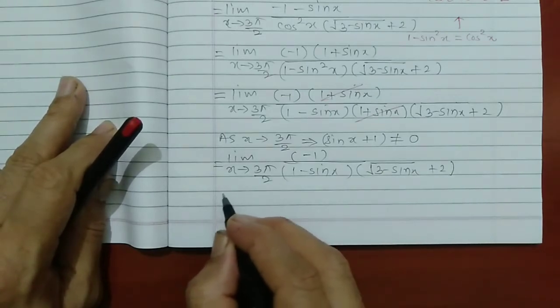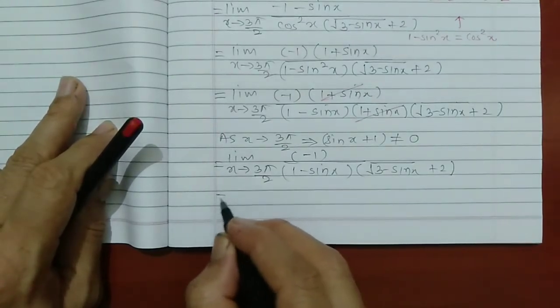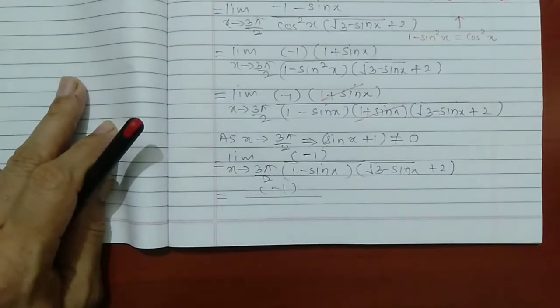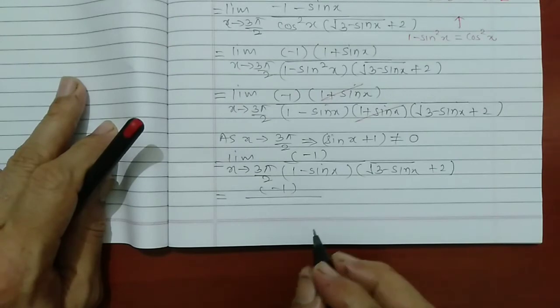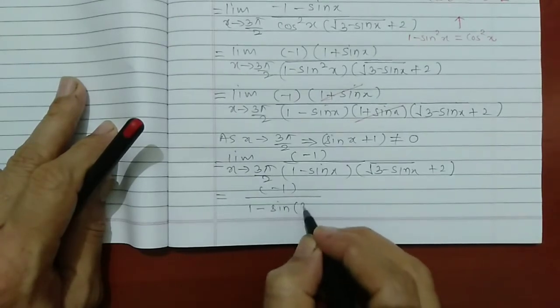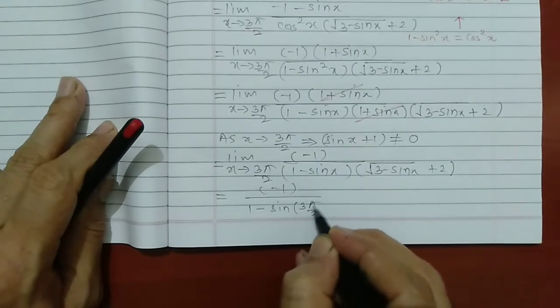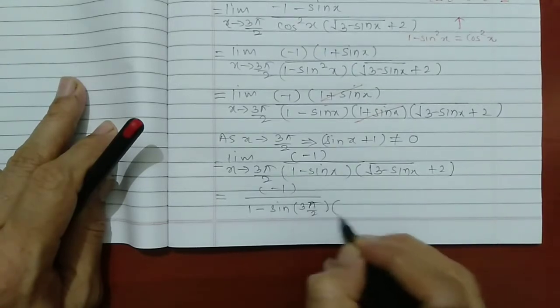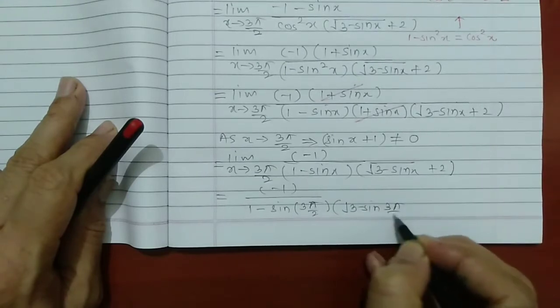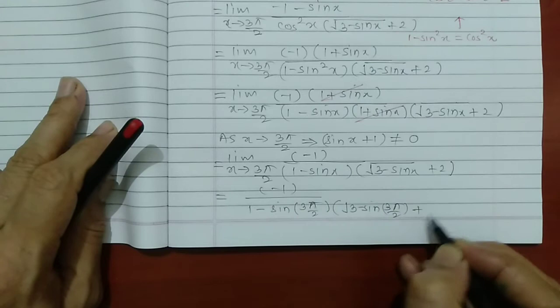So this is equal to minus 1 by 1 minus sin 3 pi by 2 into root 3 minus sin 3 pi by 2 plus 2.